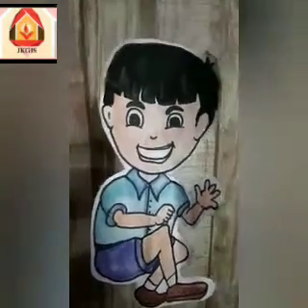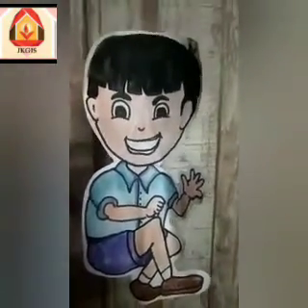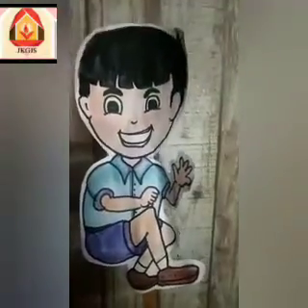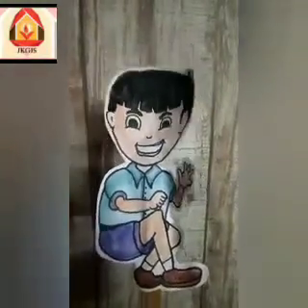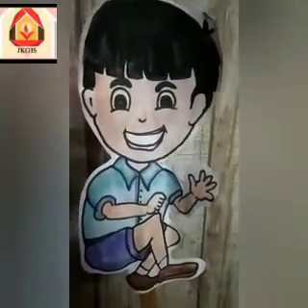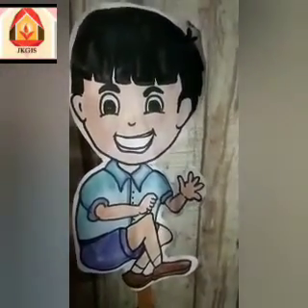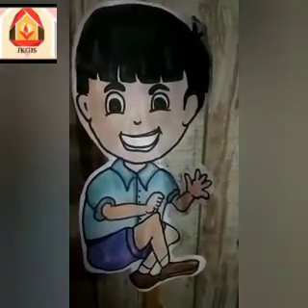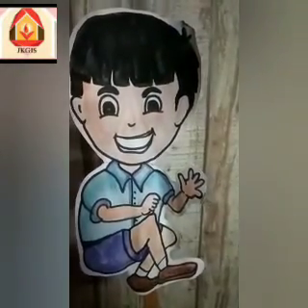So friends, I hope you all have understood pronouns. Now friends, it is time for one activity. In this activity, we will read one rhyme and then we will find out the pronouns.